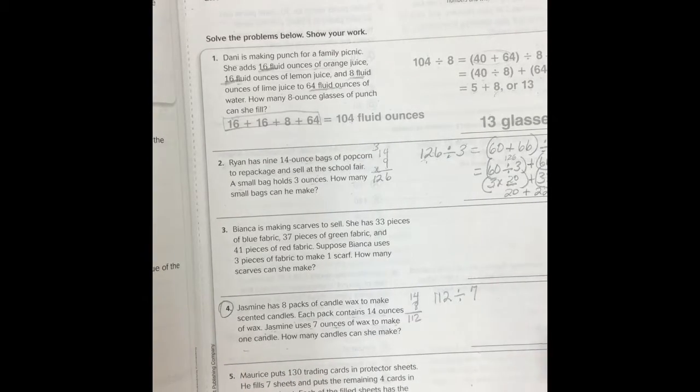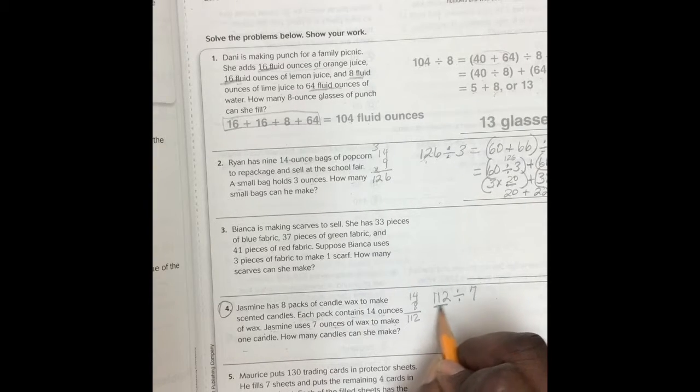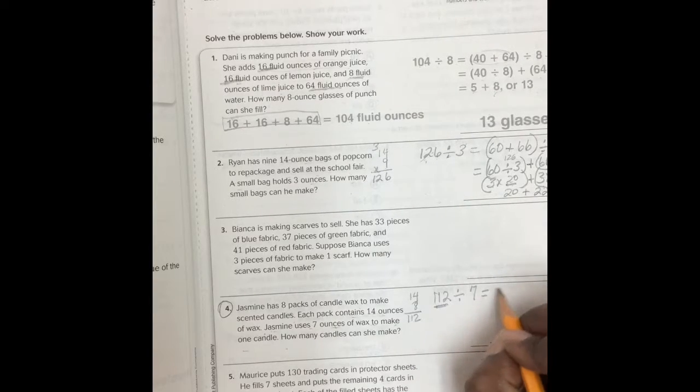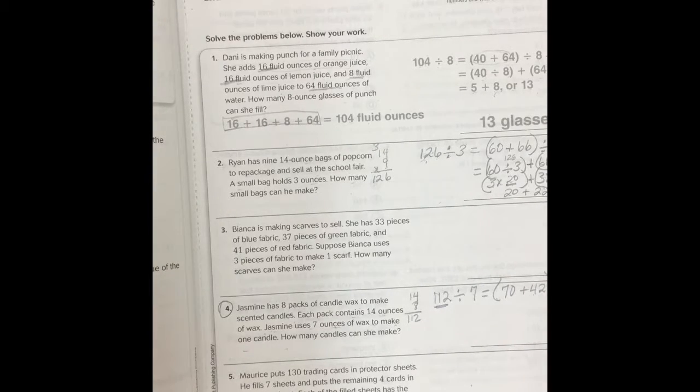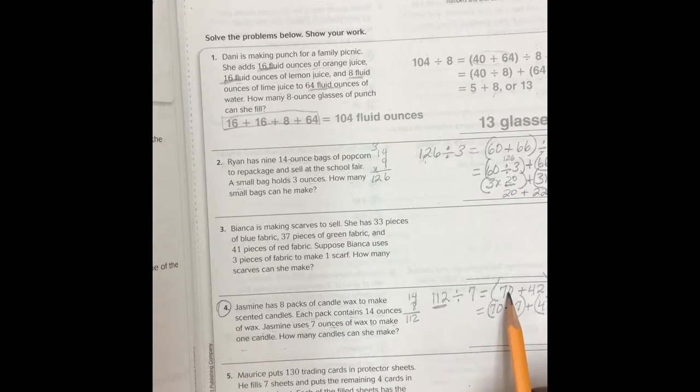Okay? So now, here we must choose 2 numbers added together that are multiples of 7 that equal 112. So when we go through our multiples, we discover that 70 plus 42 equal 112, and we're going to divide that by 7. So what we did was we broke this up so that we ask ourselves 70 divided by 7, that's a number we can identify with, plus 42 divided by 7. That's how we distributed it. We take this number divided by 7, this number divided by 7, and we put the two answers together.